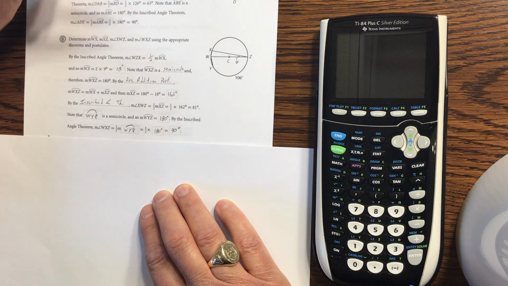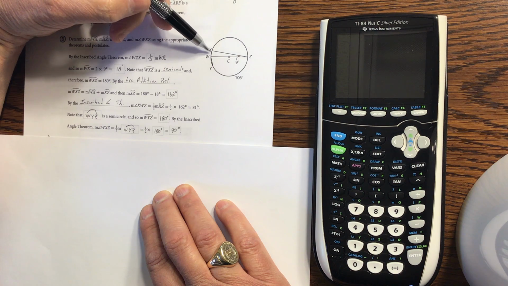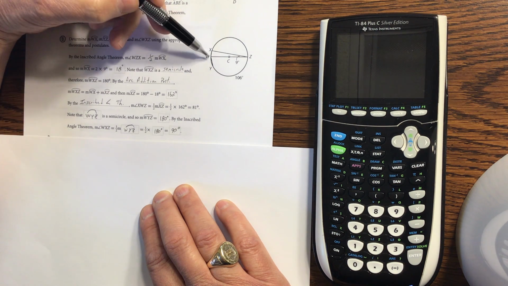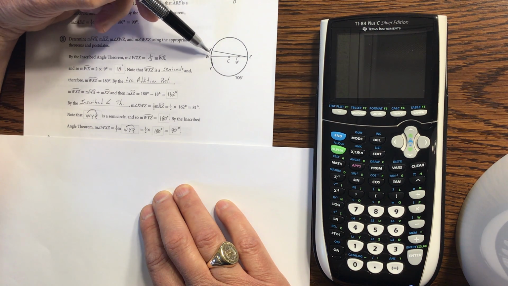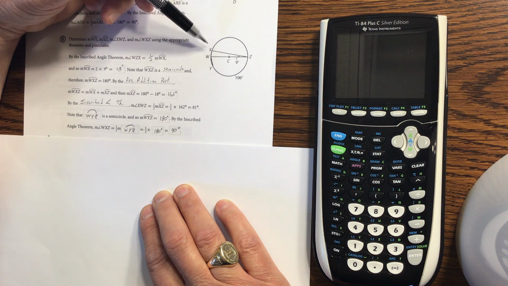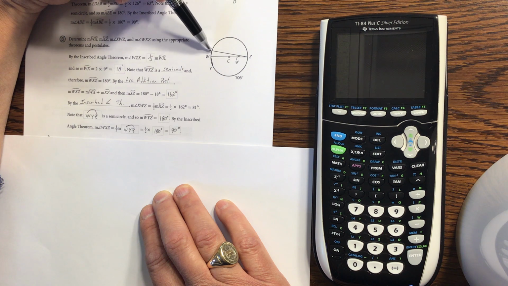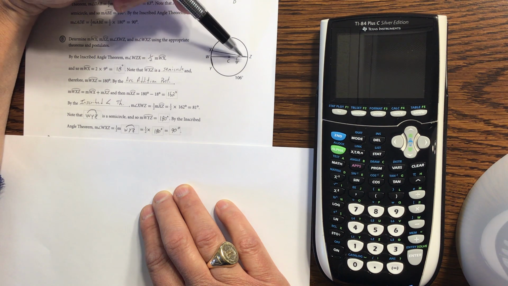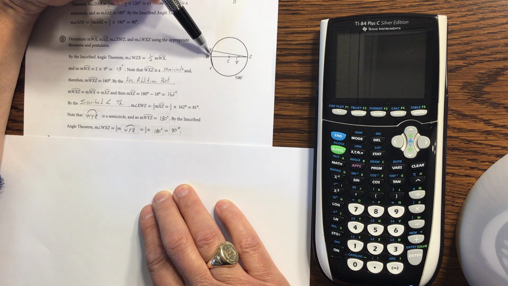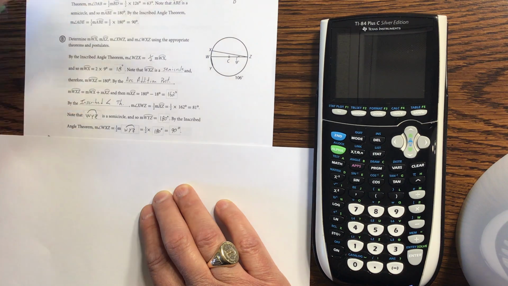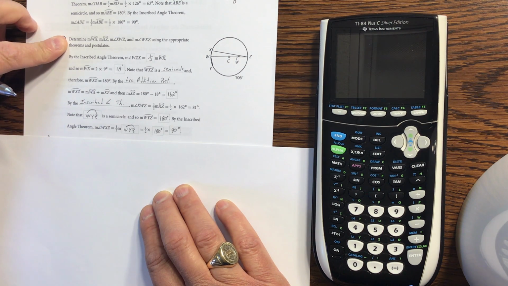The measure of XZ, the measure of WX, the measure of YX, the measure of XWZ, and WXZ, using the appropriate theorems and postulates.